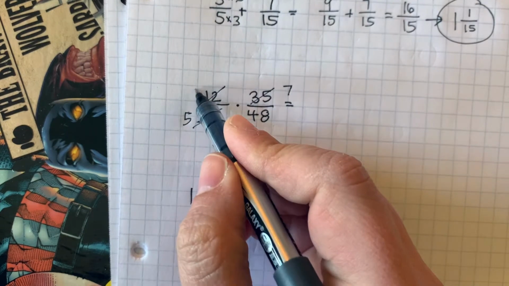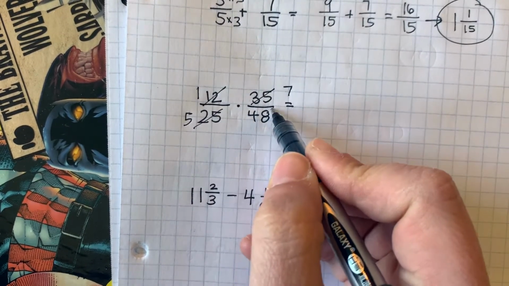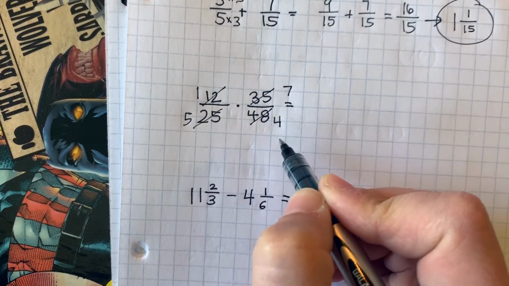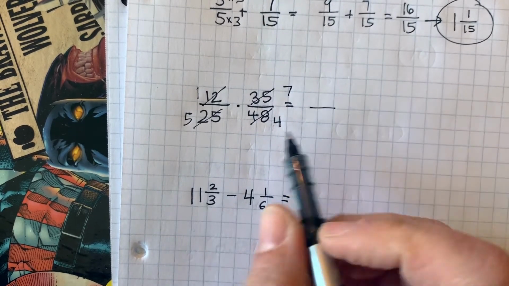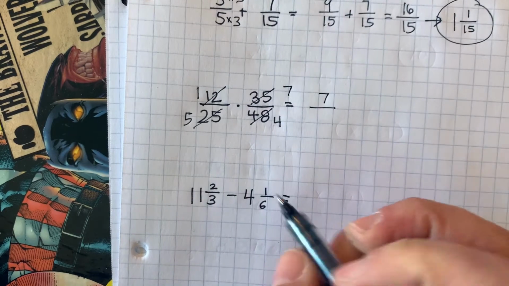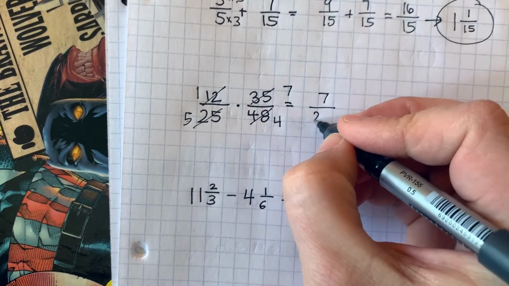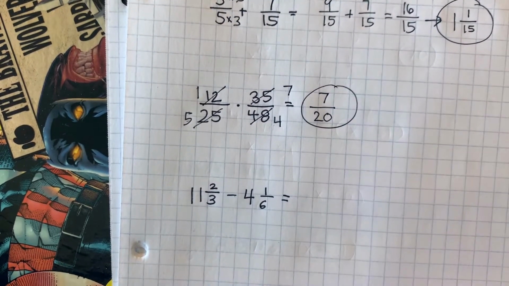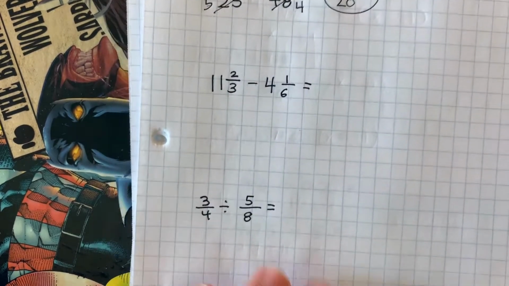So I'm going to divide 12 by 12 and get 1. 48 divided by 12 is 4. So now I can multiply across the top. 1 times 7 is 7. 5 times 4 is 20. And there's my answer. It's already in simplest form.